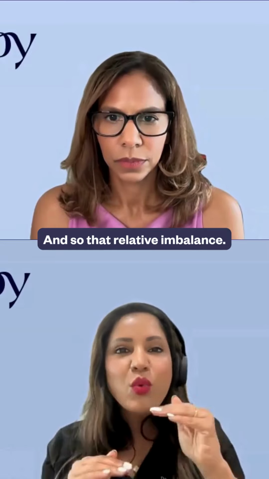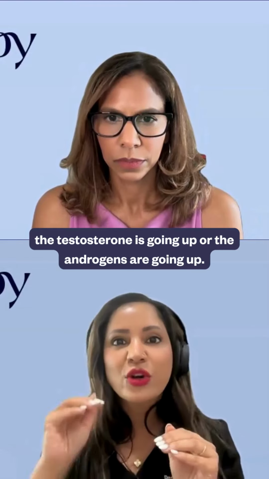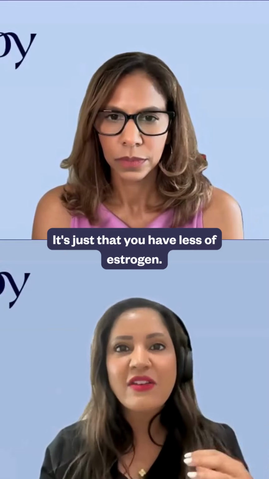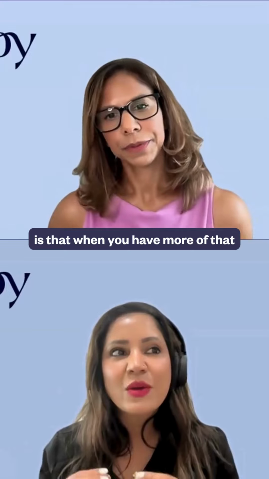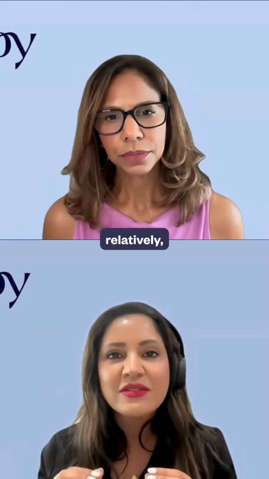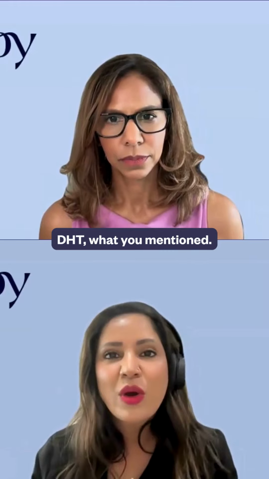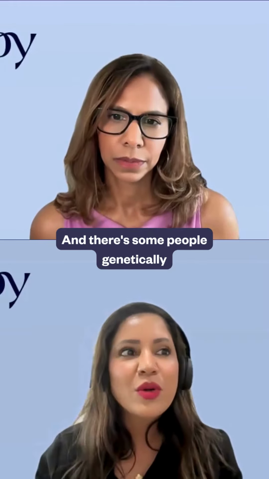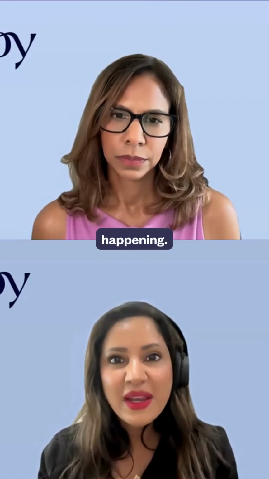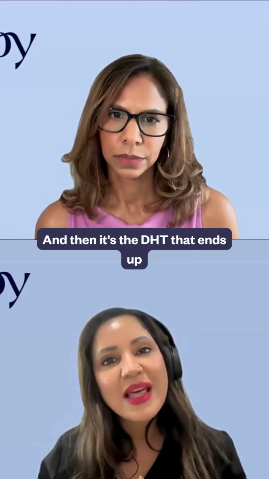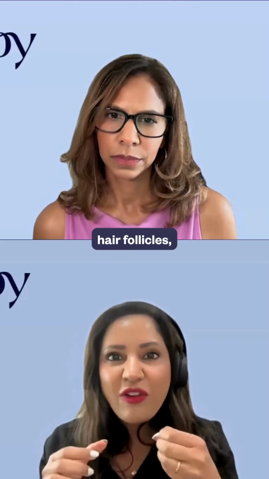And so that relative imbalance. So it's not necessarily that the testosterone's going up or the androgens are going up. It's just that you have less of estrogen. And so what that ends up causing is that when you have more of that relatively, you can actually get more conversion of that to DHT, what you mentioned. And there's some people genetically that are even more predisposed to that happening. And then it's the DHT that ends up causing what we call the miniaturization of hair follicles.